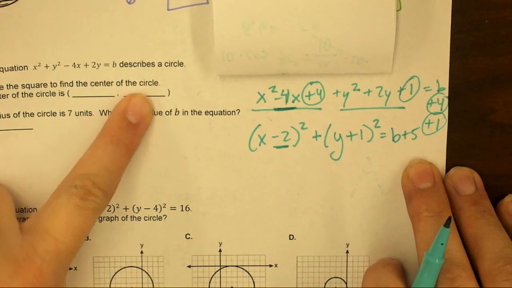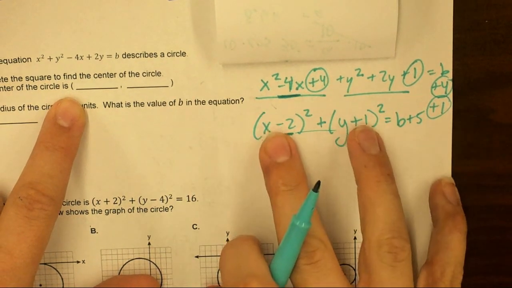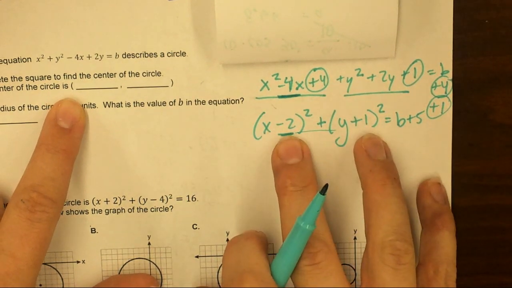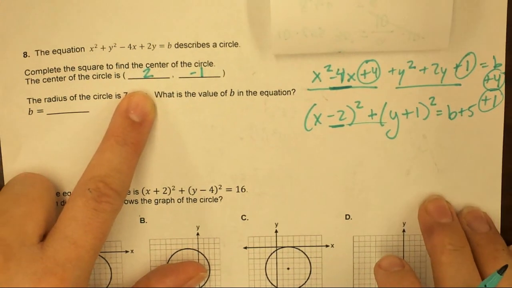Complete the square to find the center of the circle. The center of the circle is, so remember, this is the equation. The center is actually the opposite of those numbers, so it'd be positive 2, negative 1.